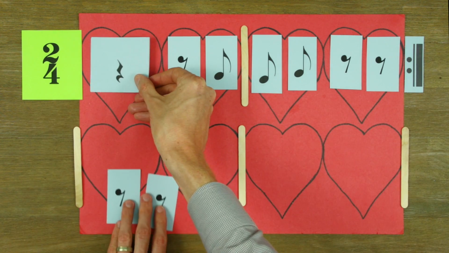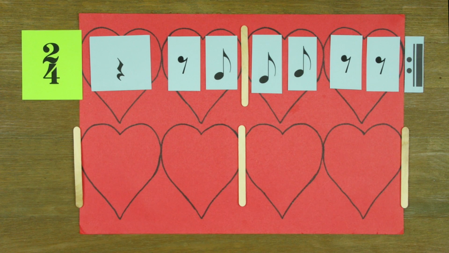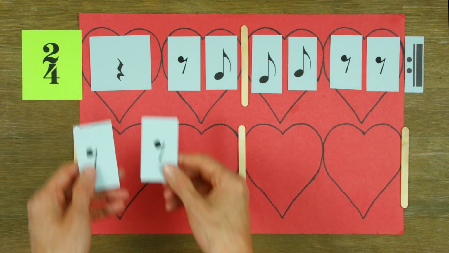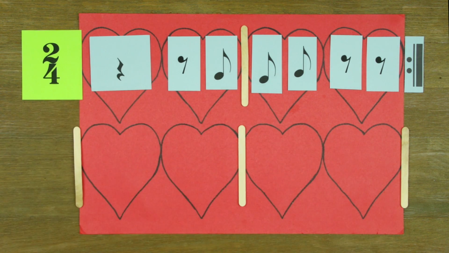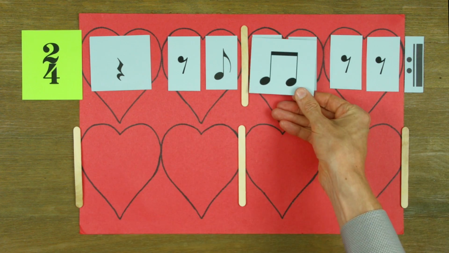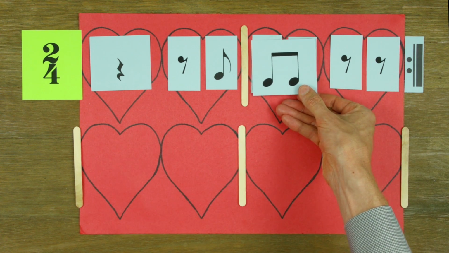That's right. We could have just drawn with a quarter rest. It would sound the exact same as before with two eighth rests. What about in this beat? Is there anything we could have drawn in there to give us the same sound? That's right. We could have just used two beamed eighth notes instead.